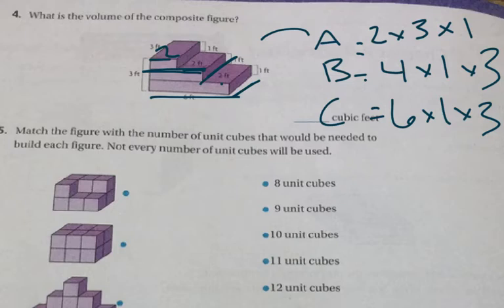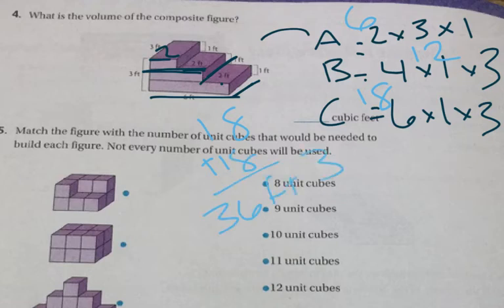Okay, so 2 times 3 times 1 is 6. 4 times 1 times 3 is 12. 6 times 1 times 3 is 18. So 18 plus 18 would be 36 feet cubed.